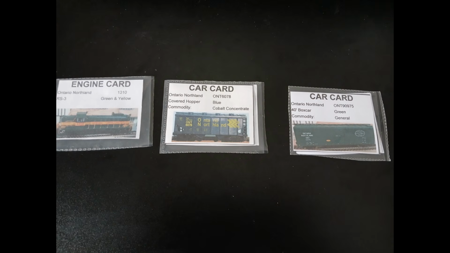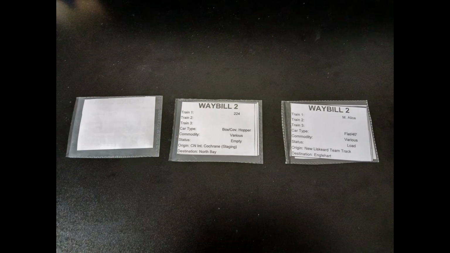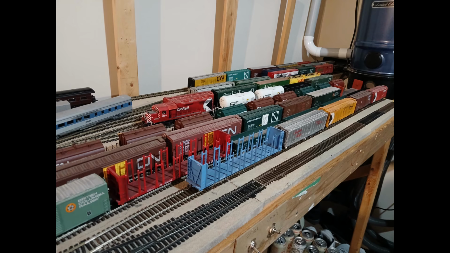So on the back of the engine card, as you can see, it's blank because there's really no point of having anything on there. I mean, technically, you could put some DCC information or something like that for novice engineers, but I've left it blank, at least for now. Something to think about. And on the back, you can see that both cars are currently in Waybill two. And like I said earlier, once those cars go back to North Bay, the car cards are removed from the Waybill, and the session starts over with different cars. So what have I learned from testing out my new op session?